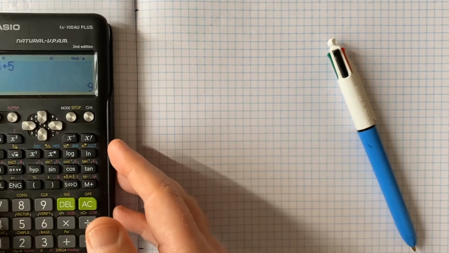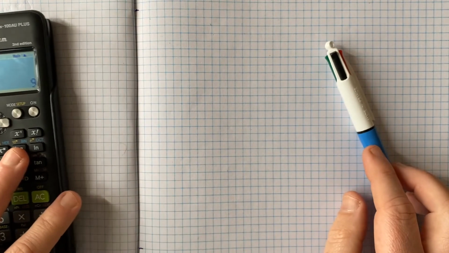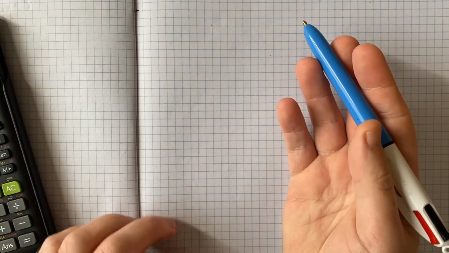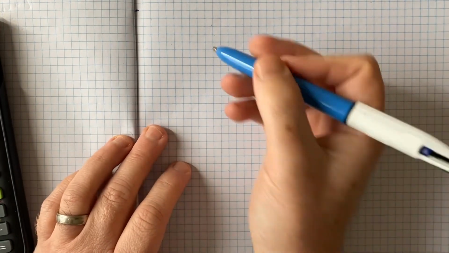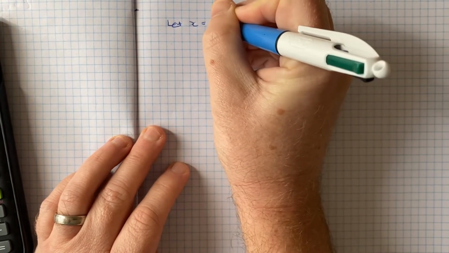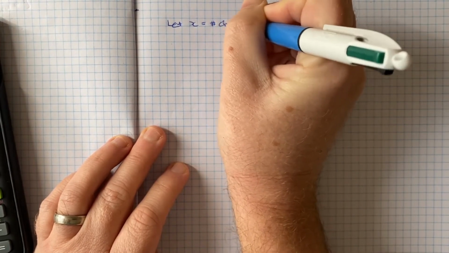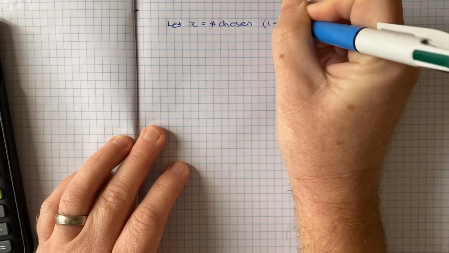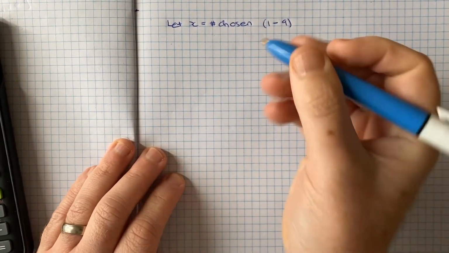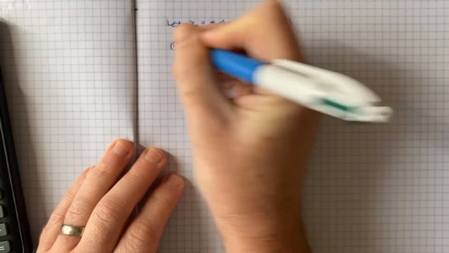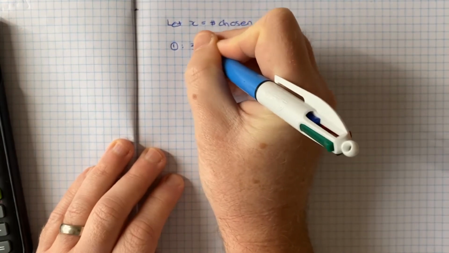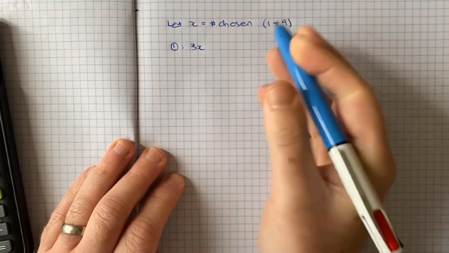So what I want to do now is work out why. So, in terms of working through the math here, let's let x be our number, whatever number we chose, and we're told that we can pick any number between 1 and 9. So basically step 1 was to multiply that by 3. So after step 1 we'll have 3x, so we'll just leave the x as an unknown for now.